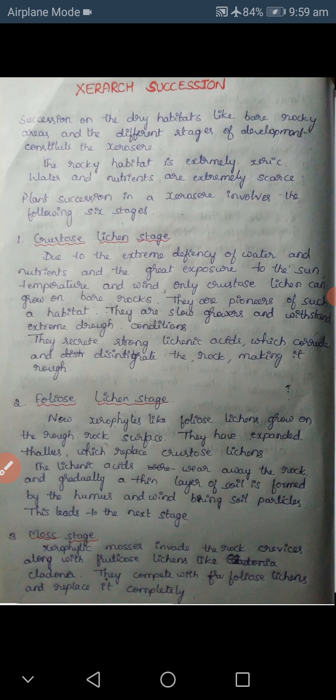Next stage is the herbaceous stage. With their soil forming and soil holding capacity, the mosses increase the amount of soil, which forms a mat on the rock surface along with dead and decaying masses. Means that plants will die and decay, and that provides nutrition to the soil.